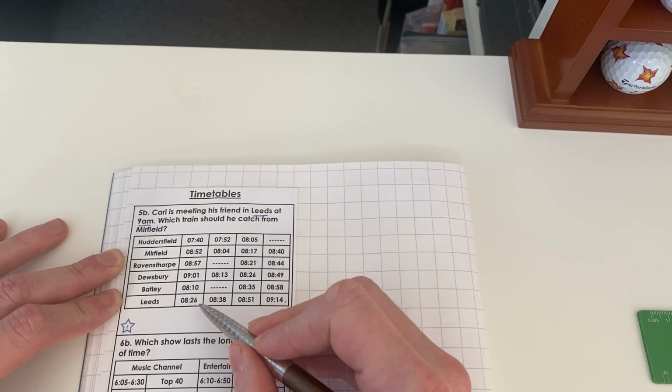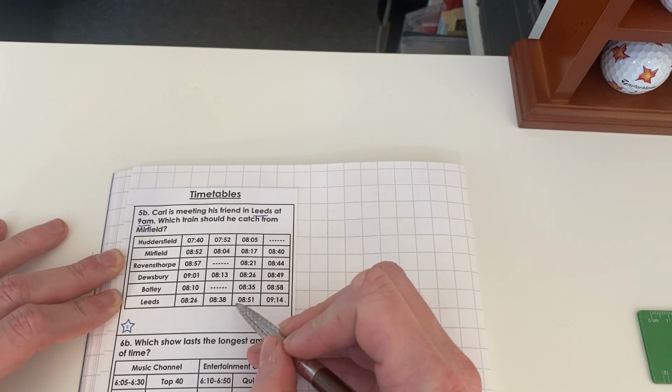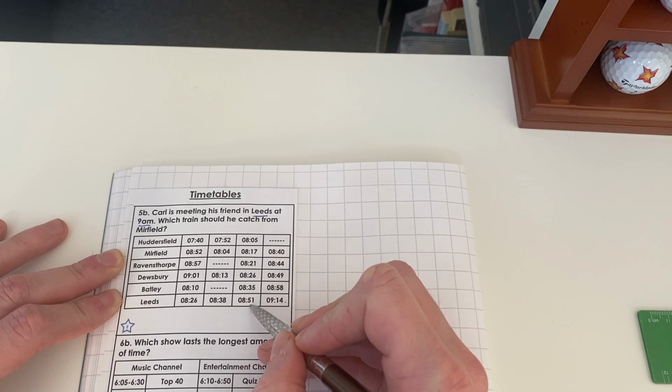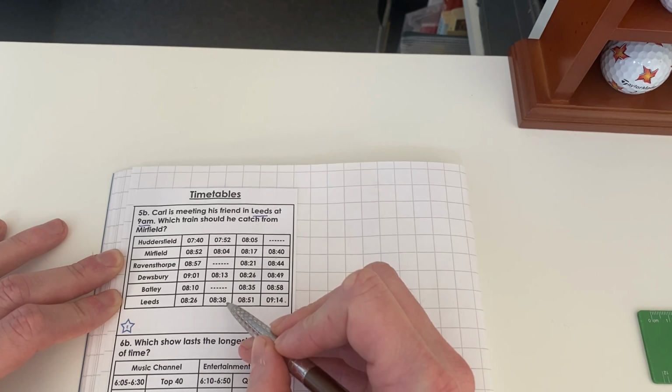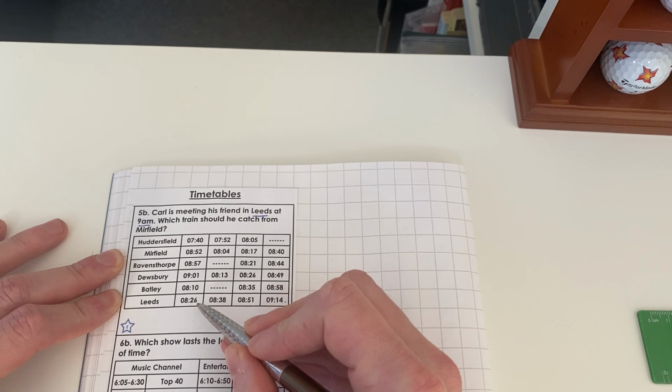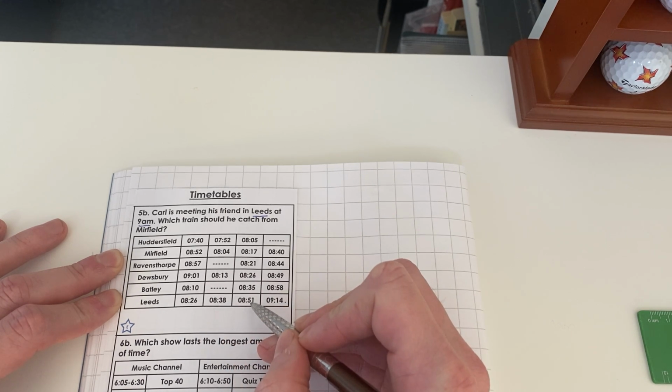So we've got three options. We want to choose the one that is closest to 9 a.m., which is this one here. This is 9 minutes until 9 o'clock, whereas these are much further away. This is 22 minutes until 9 o'clock, and this one is 34 minutes. So we want to use this one here.